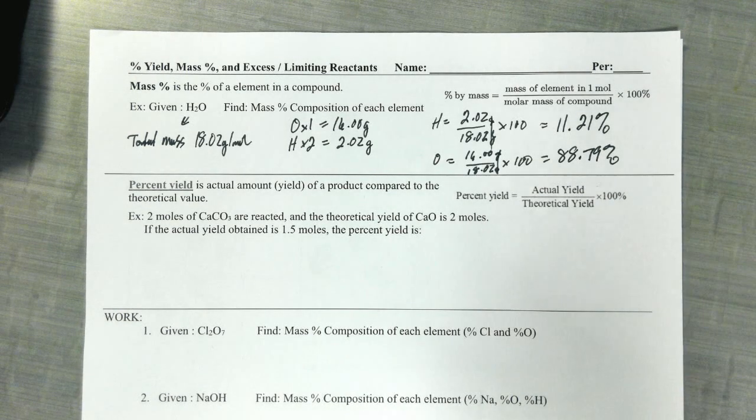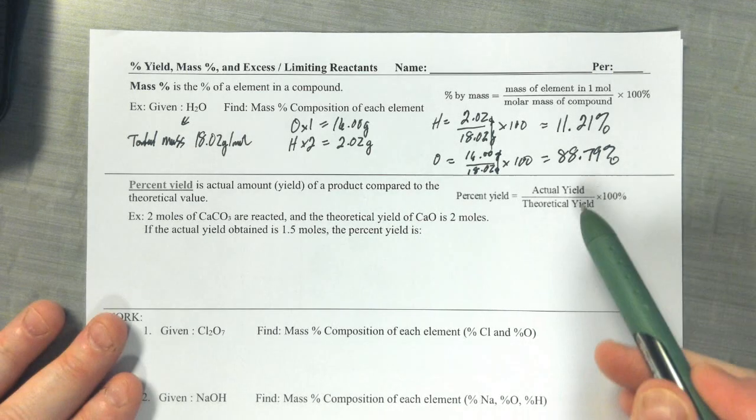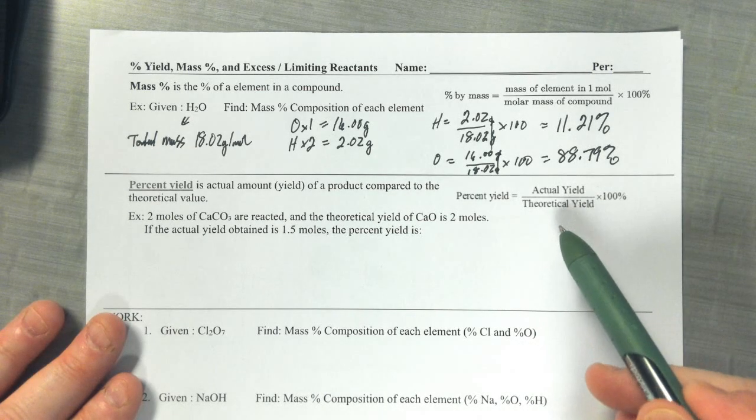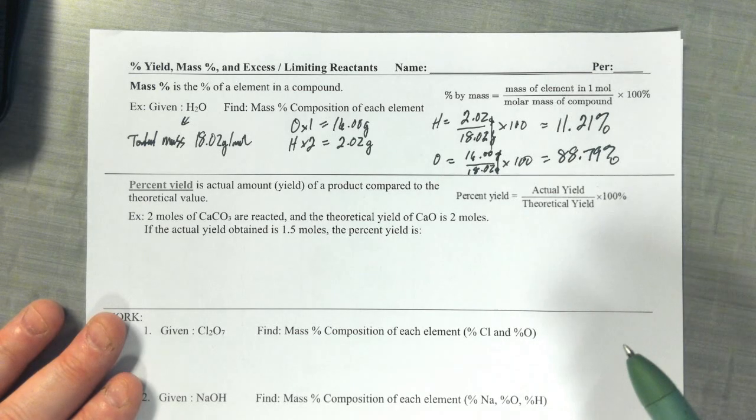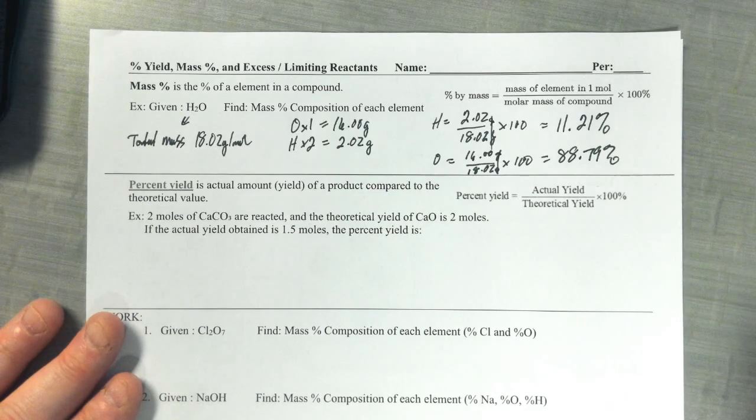So we kind of did this with the nail lab. You were doing a ratio, trying to figure out moles of copper to moles of iron to figure out, did you have an iron 3 nail or iron 2? If your actual yield was close enough to your theoretical, you should get 0.999. That means you had very little error.